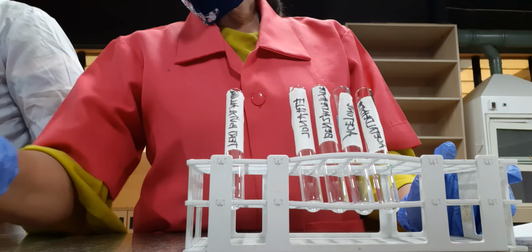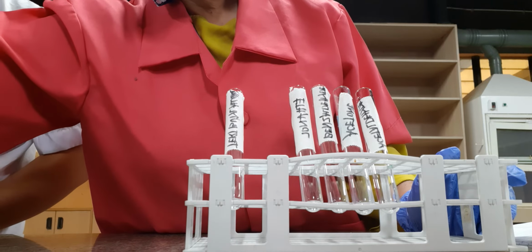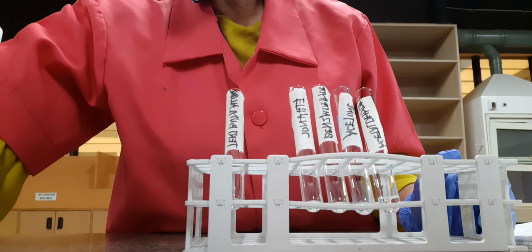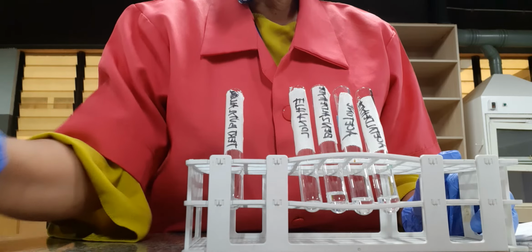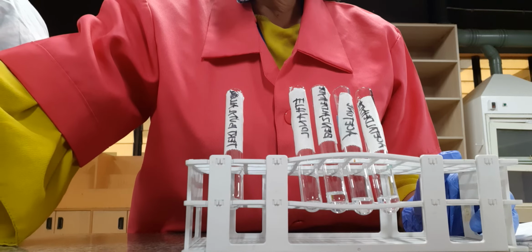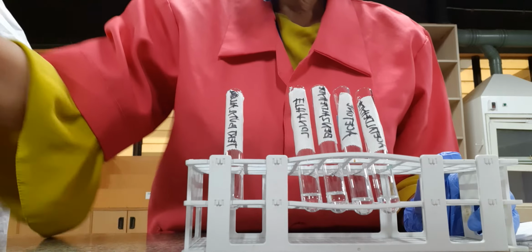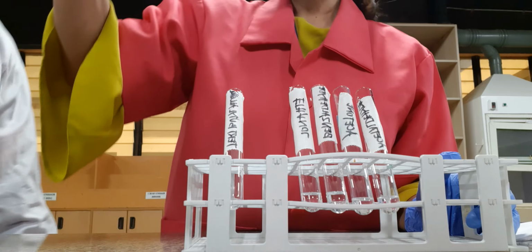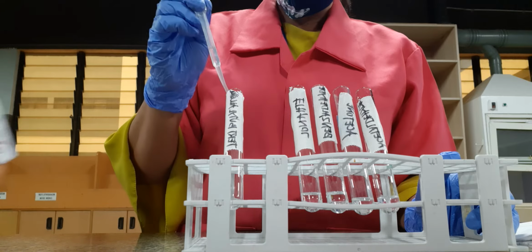So 1 ml ethanol, acetaldehyde, and then 1 ml of acetone, then 1 ml of benzaldehyde, and then 1 ml of tert butyl alcohol.